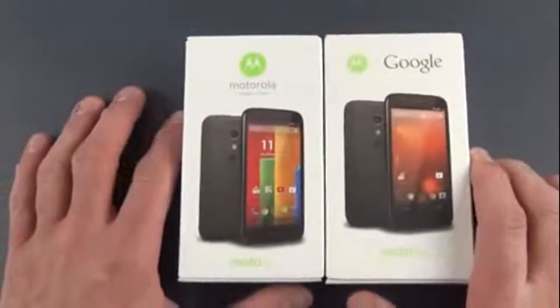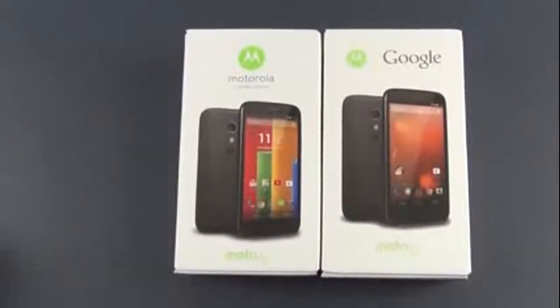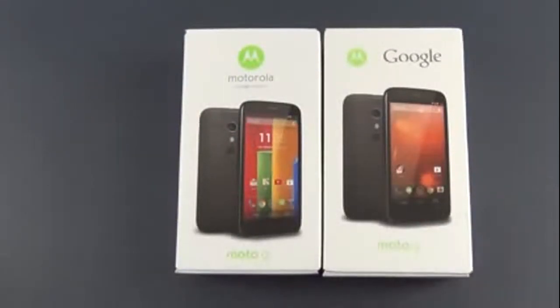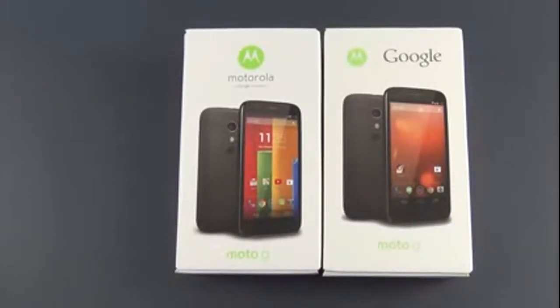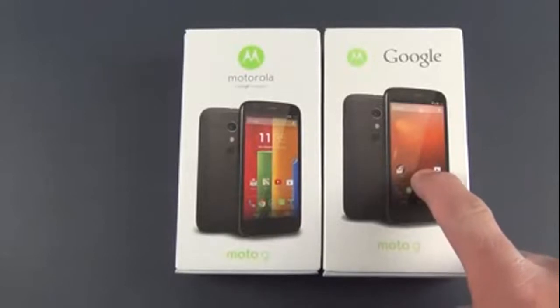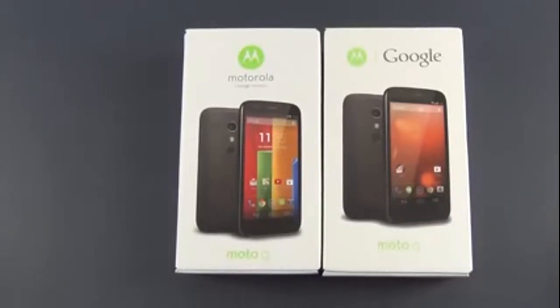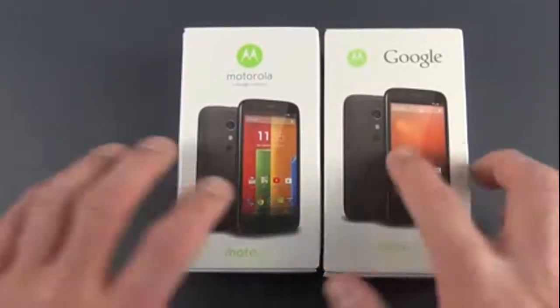Now remember, these are both 3G phones. There is no LTE here. Now it's important to remember that the Google Play Edition is the global GSM version. So it doesn't work with all T-Mobile bands, while the version I have here, the one sold in the US by Motorola, does support all T-Mobile bands. Now, T-Mobile will work on this phone, but some bands aren't supported, so keep that in mind. You may want to look at this instead if you're a T-Mobile customer.